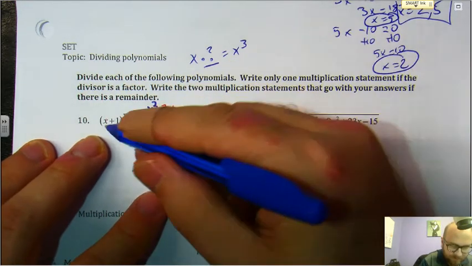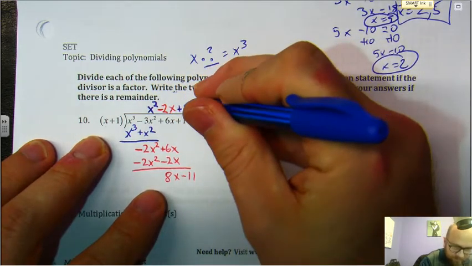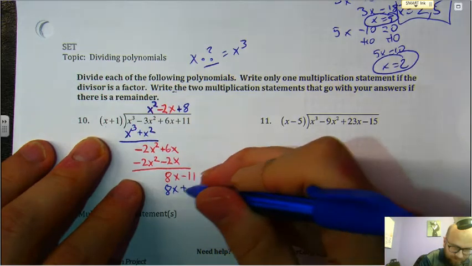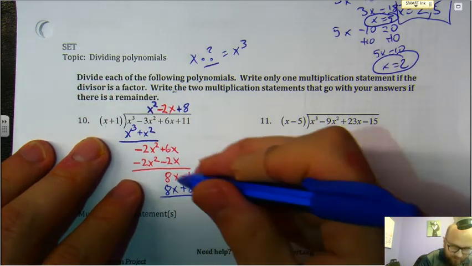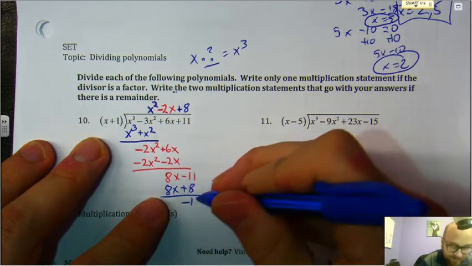What do I have to multiply x by to get 8x? Well, I have to multiply it by 8. That'll give me 8x. 8 times 1 is 8, plus 8. When I subtract, those eliminate. A negative 11 minus 8 is going to be a negative 19.